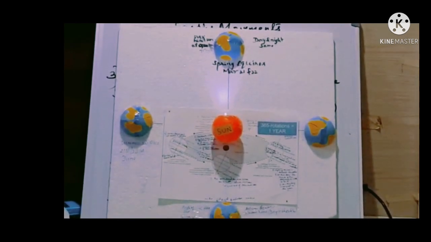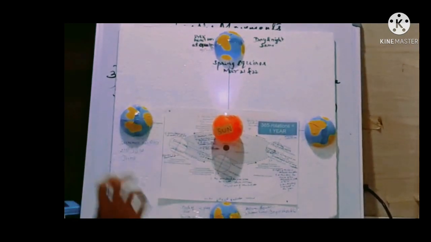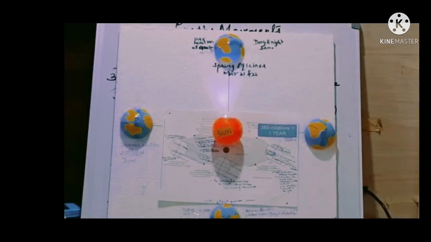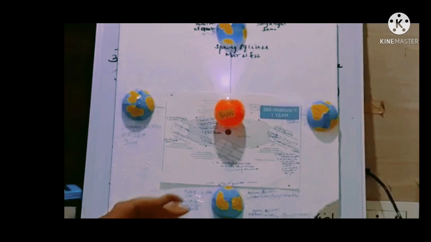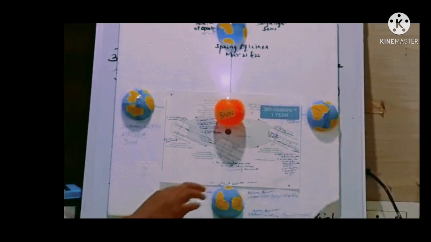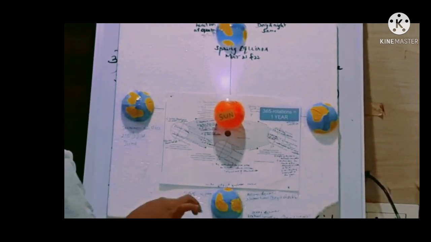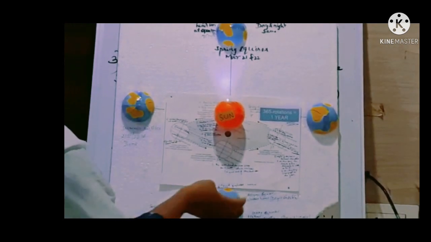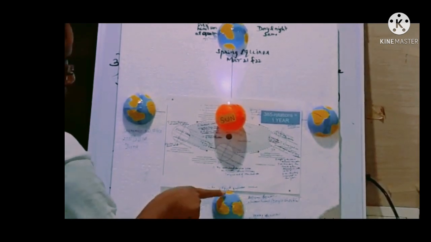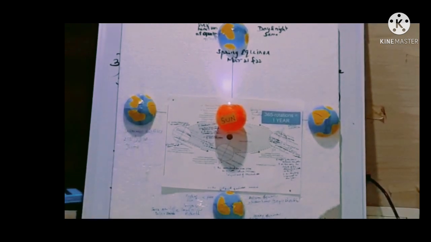Why are they called equinoxes? Because the southern and northern hemispheres have equal day and night, 12 hours of day and 12 hours of night. If we come to September 21st to 23rd, the overhead sun will be on the equator, and the sun's rays will fall on the equator at 90 degrees. Because of that, the northern and southern hemispheres receive the same amount of energy.